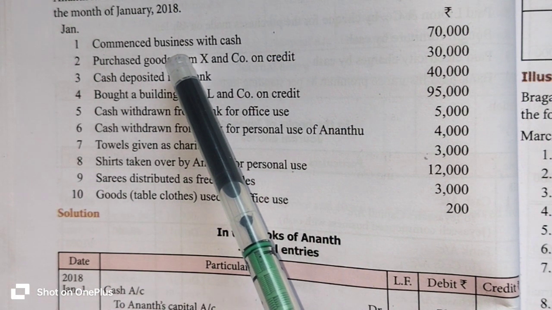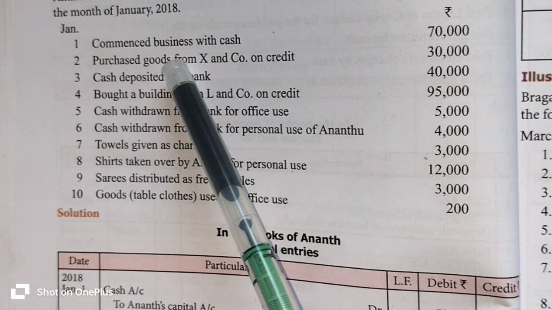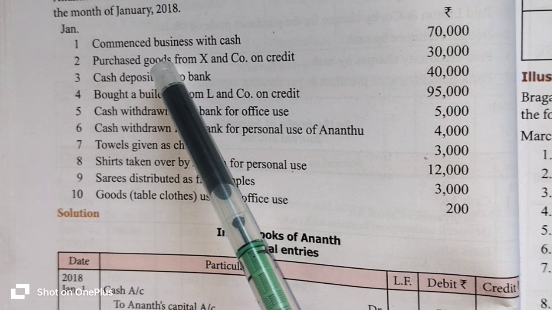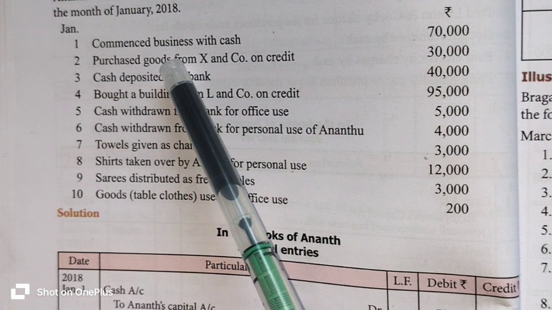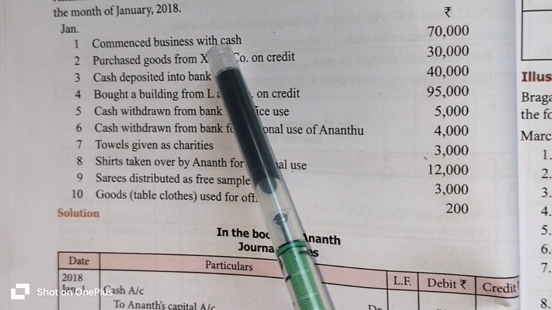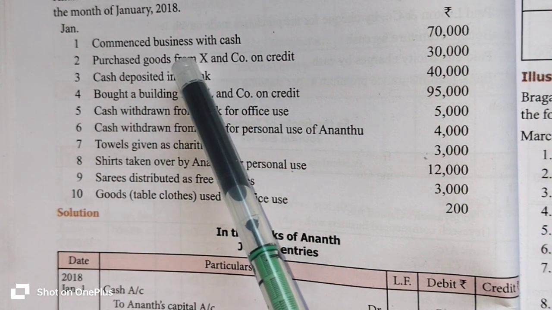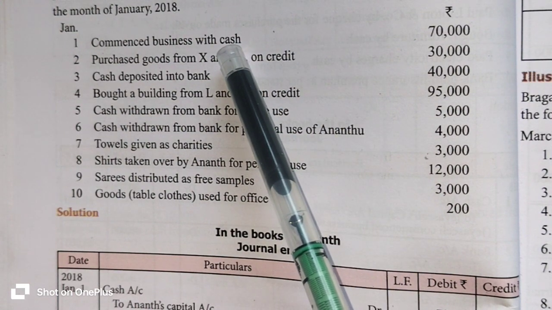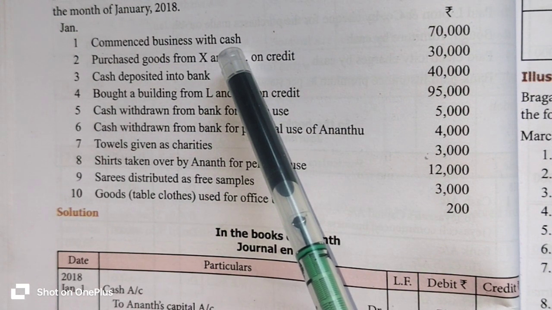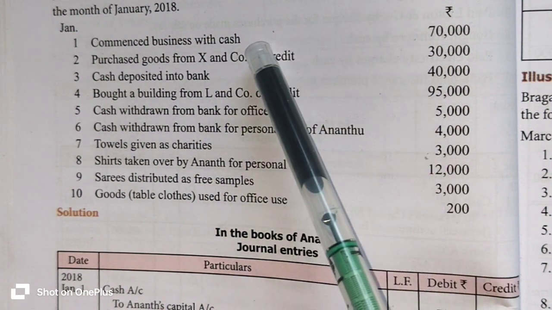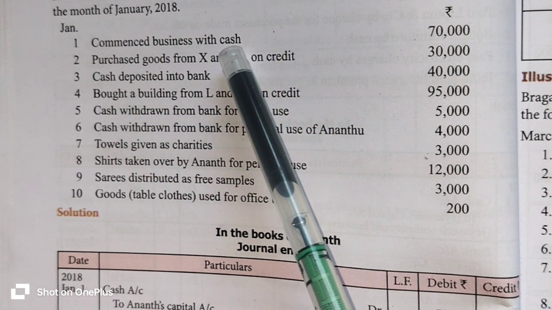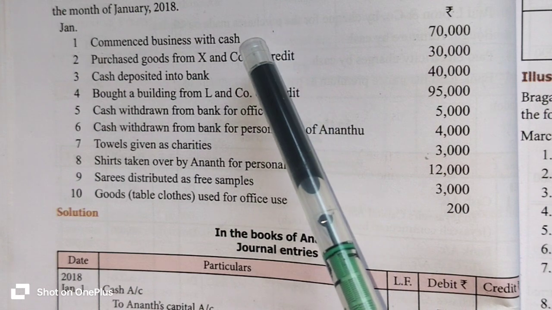What is meant by capital? Money or money's worth invested by the owner in the business is called capital. So Anand contributed capital to start the business. What accounts are involved here? Cash account and Anand's capital account. Whenever you start the business, cash 70,000 comes into your business because you contributed capital. Cash comes under the asset account, so the asset account increases.